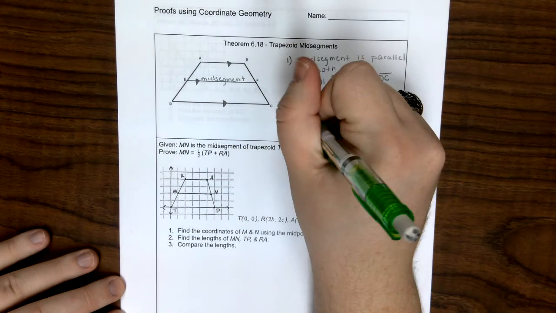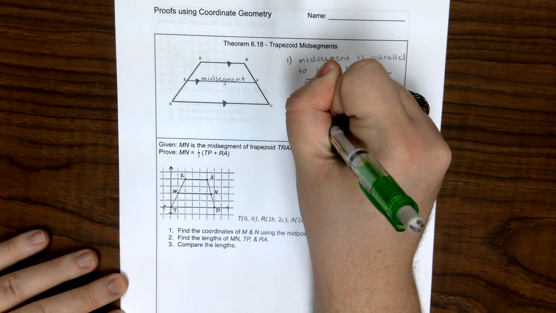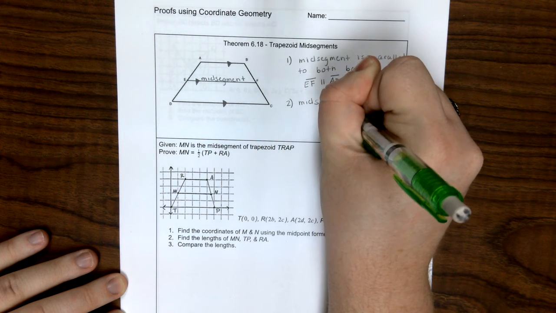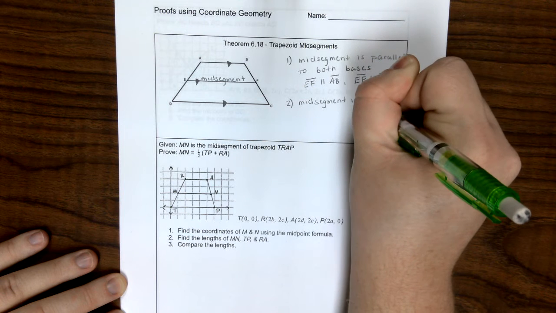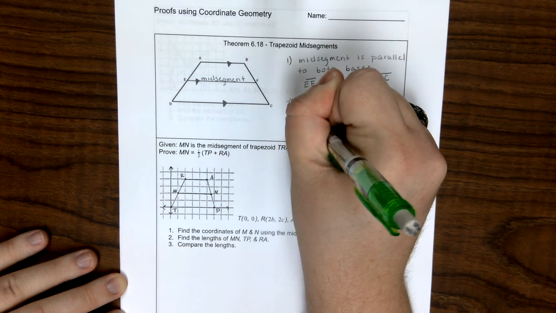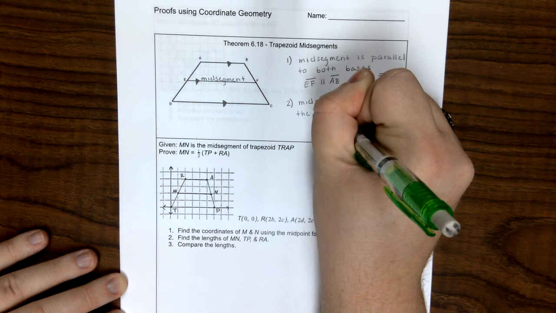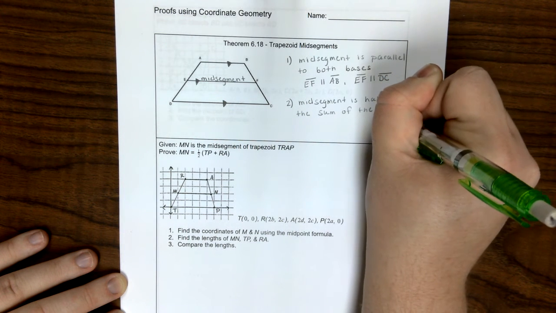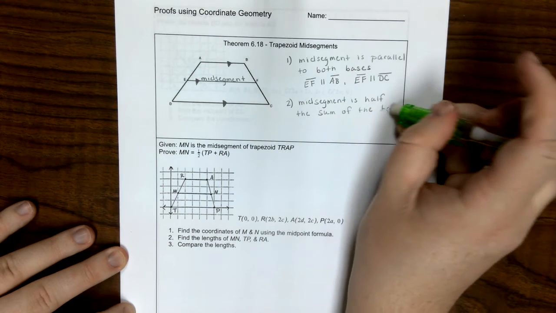Part 2, the midsegment is half the sum of the bases, of the lengths of the bases, let me say that.